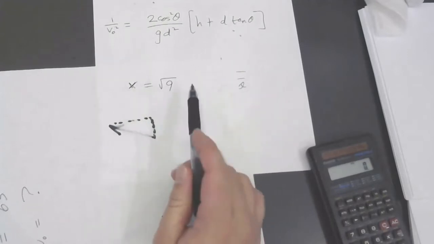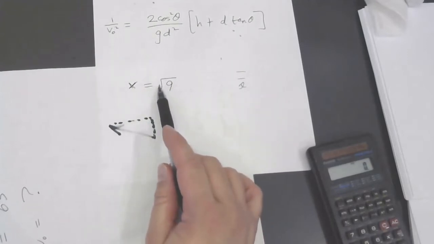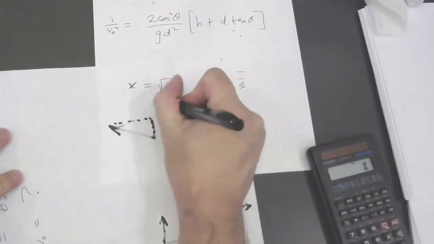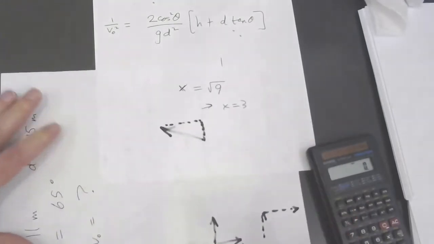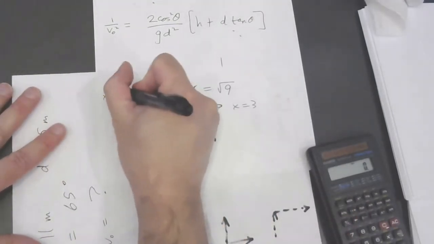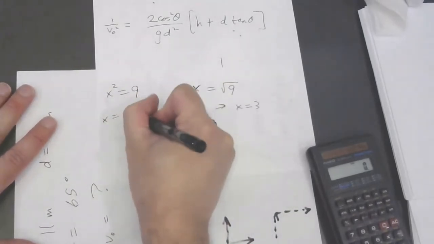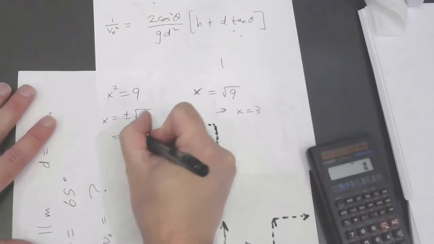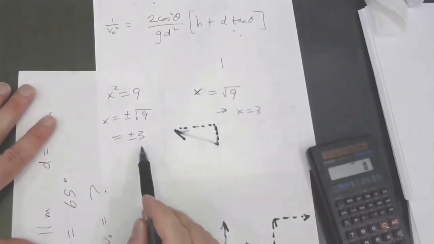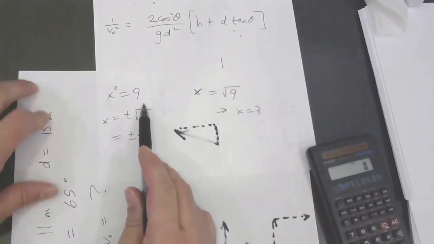One. The usual convention is when you write a square root sign and then 9, you're referring to the principal or positive root. So this is like saying x equals 3. Now this equation, x squared equals 9, has two solutions. X would be plus or minus root 9, which is plus or minus 3. Right? Negative 3 squared is also 9.